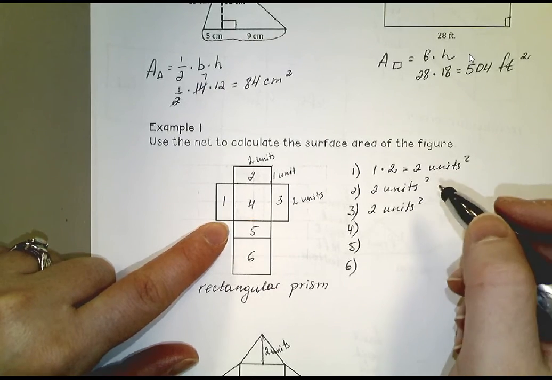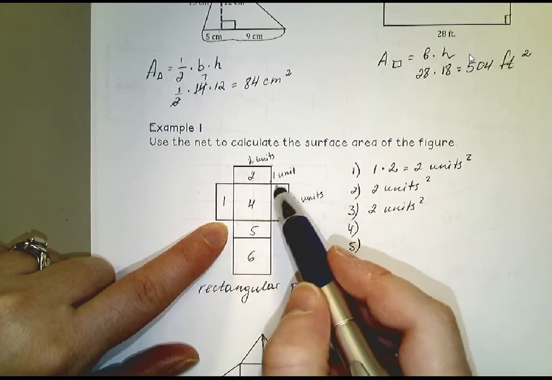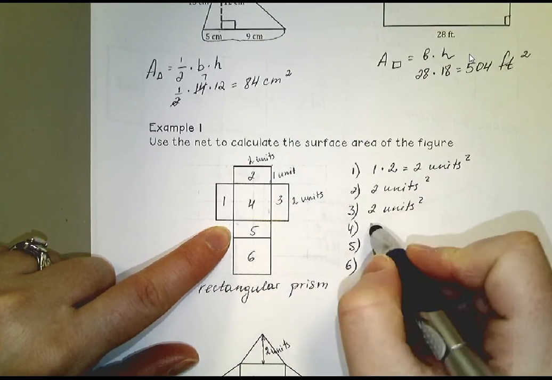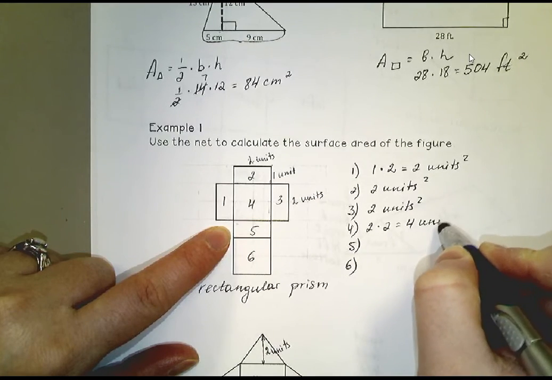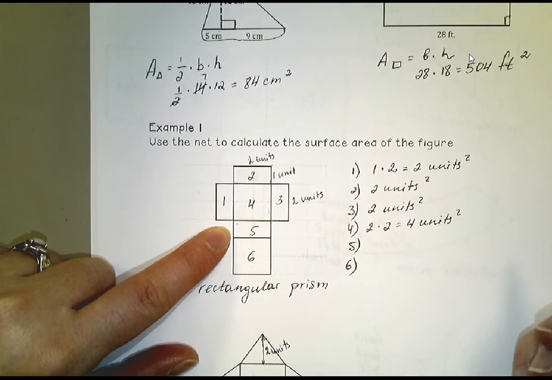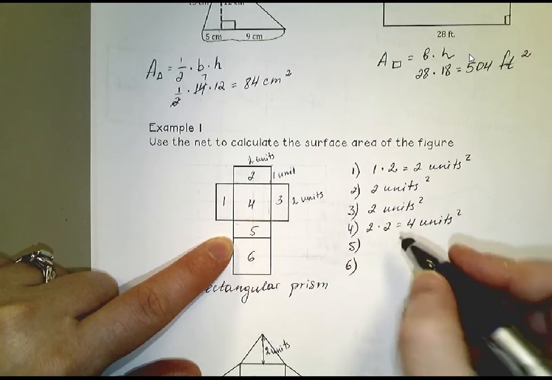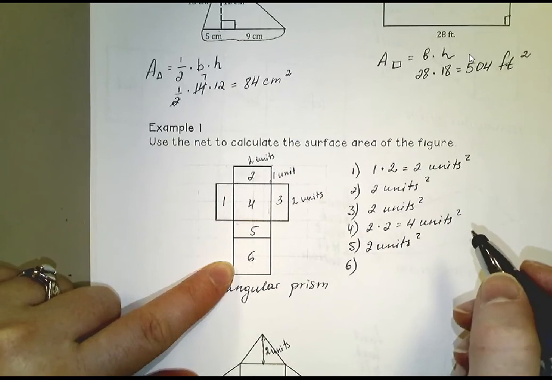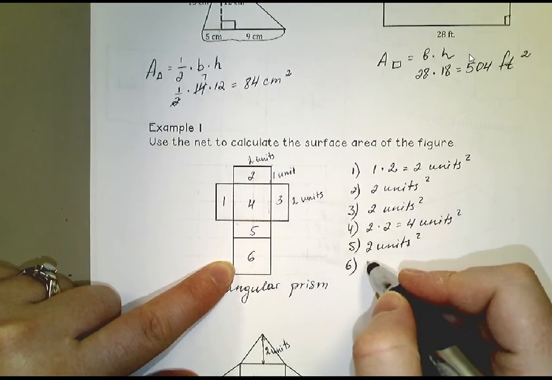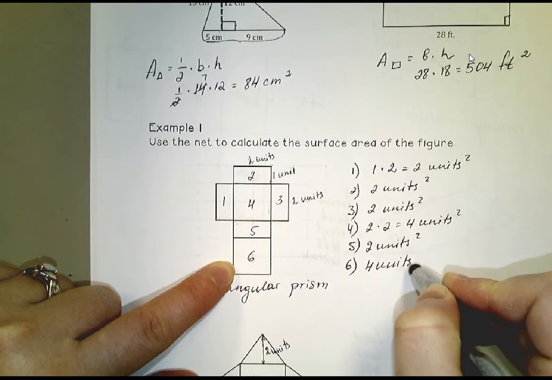Then we have shape 4 that is a little bit different. We have 2 units right here and 2 units right here. So it's 2 times 2, 4 units squared. Then we have shape 5 that looks exactly like 1, 2, and 3. So it's 2 units squared. And shape 6 is exactly like 4. That is 4 units squared.